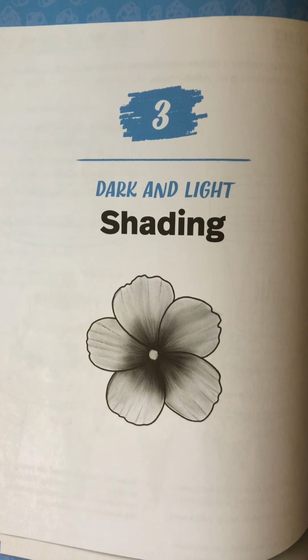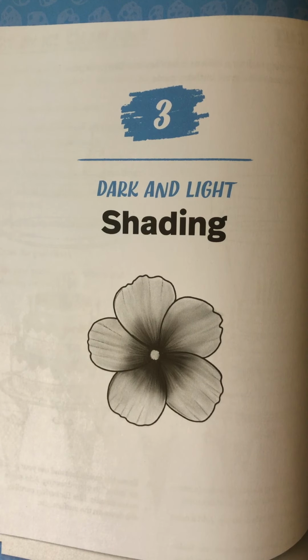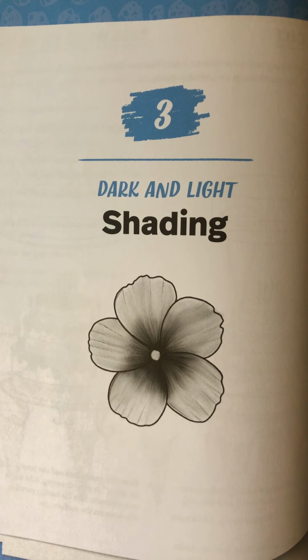Good morning, class. Today we're going to talk about and demonstrate shading. Shading is the difference between the lightest lights and the darkest dark. This is what creates three-dimensionality on anything, any object that has light shining directly on it. So for today, I'll show you how to do this with your pencil.